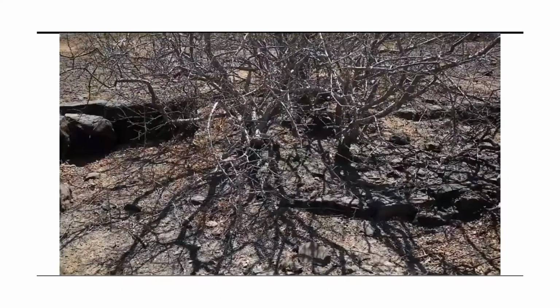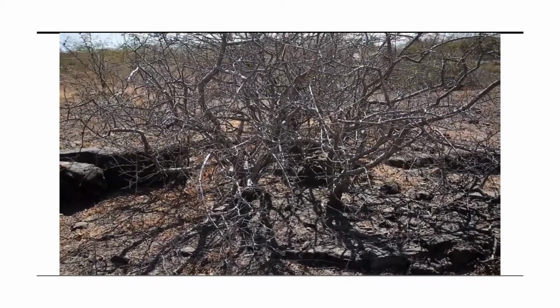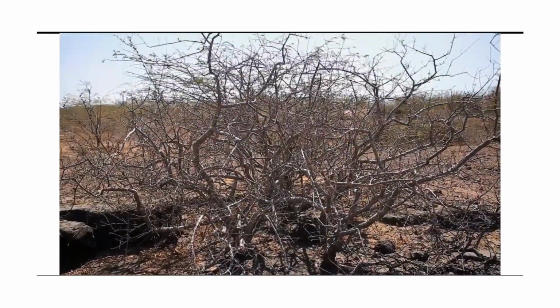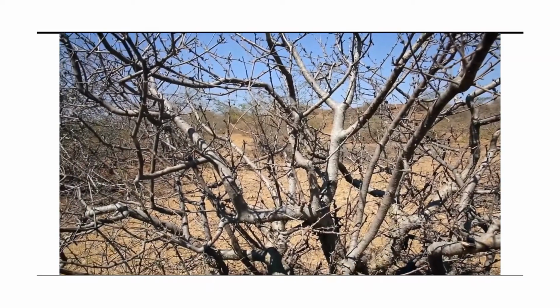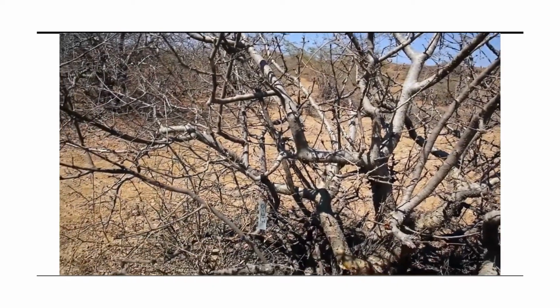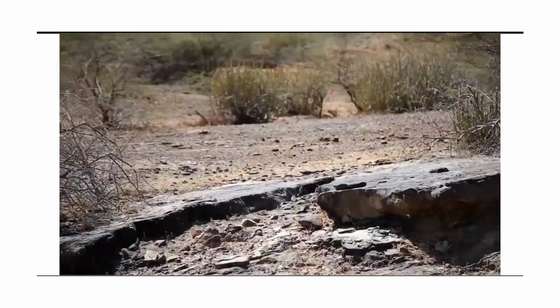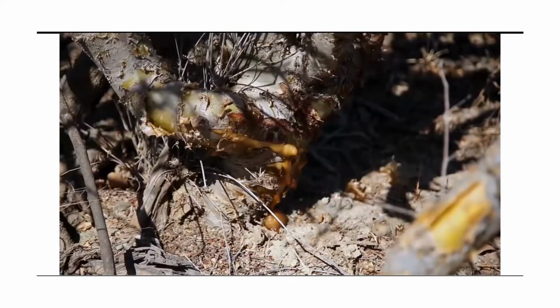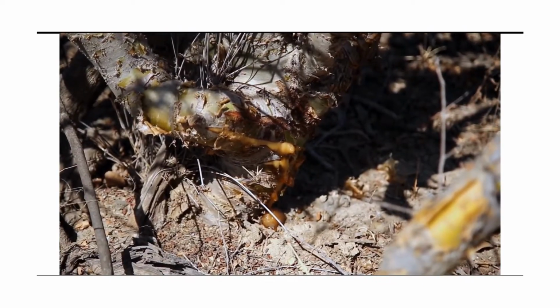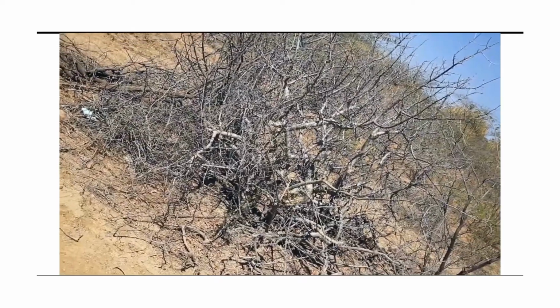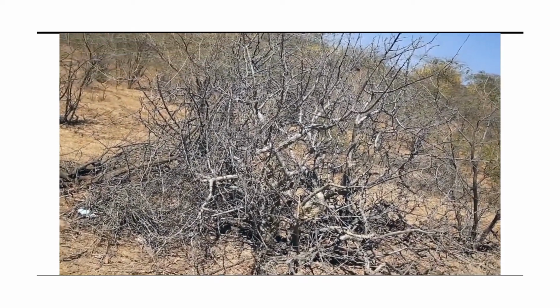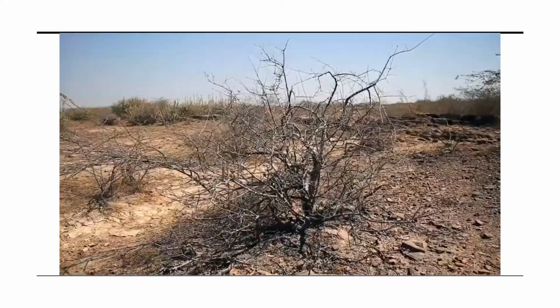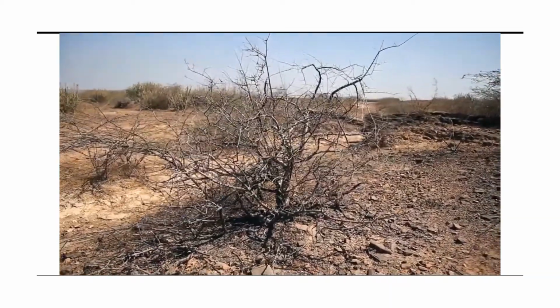Commiphora wightii, locally known as Gugar, is an arid region plant, highly valued for its medicinally important gugar gum resin. This species is facing a high risk of extinction in its natural habitat, primarily due to overexploitation. Earlier abundant in the state, gugar is now found only in the Kutch district and some parts of Saurashtra region.